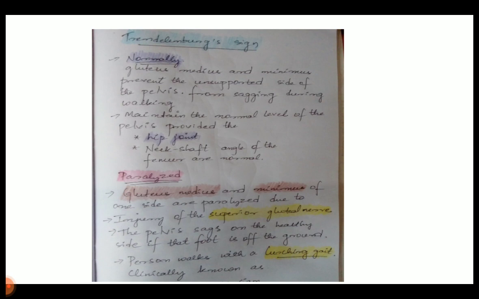there is paralysis of gluteus medius and minimus. The pelvis sags on the healthy side when the foot on that side is off the ground. A person walks with an arching gait. It is clinically known as Trendelenburg's sign. It's all about the hamstring muscles, popliteal artery, and Trendelenburg's sign.